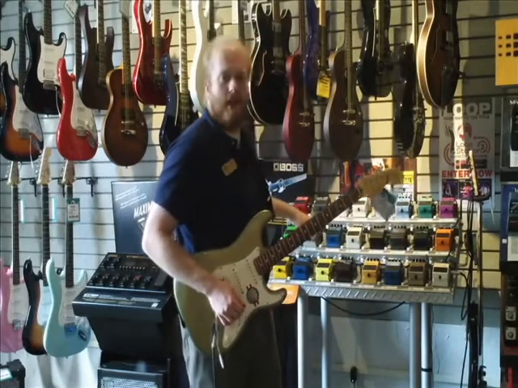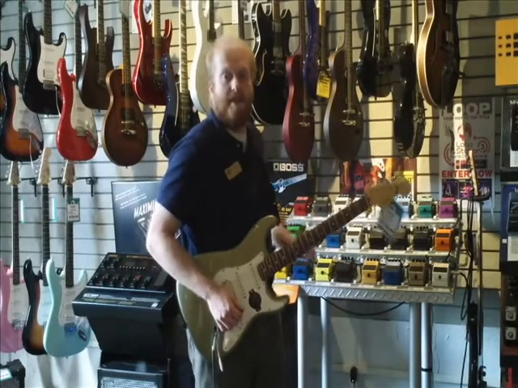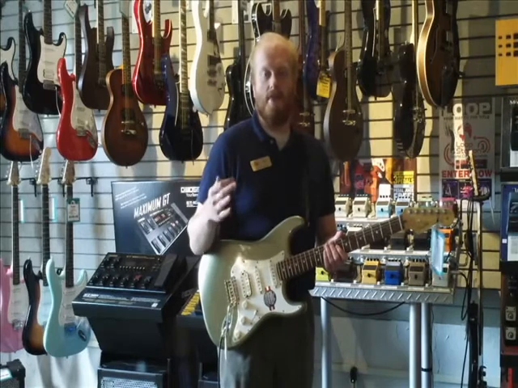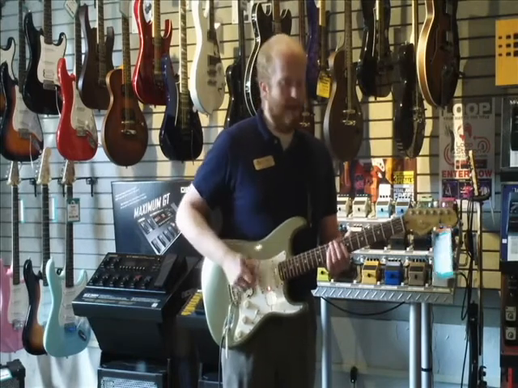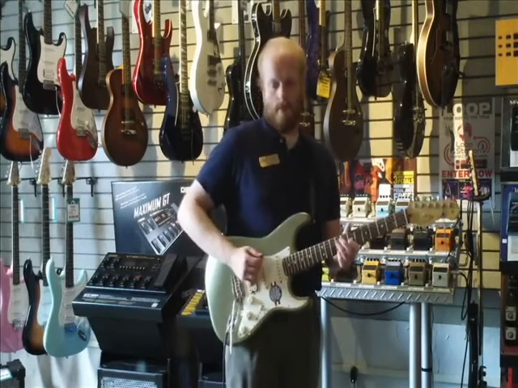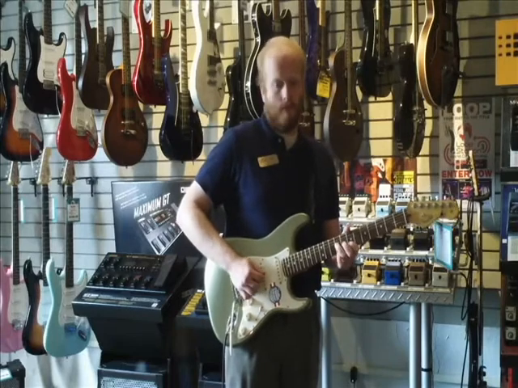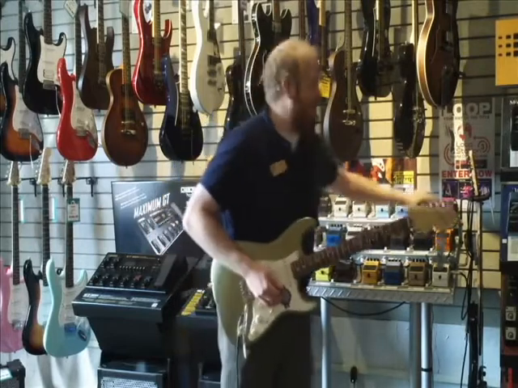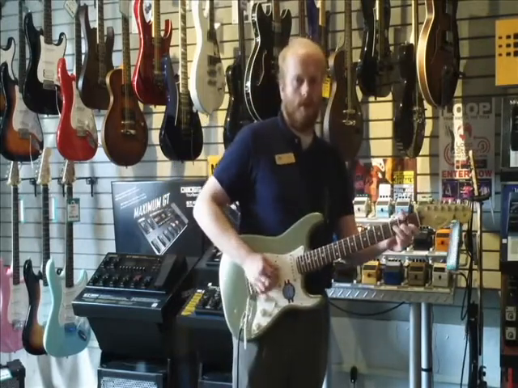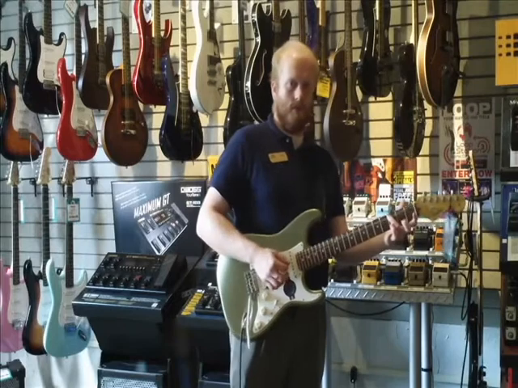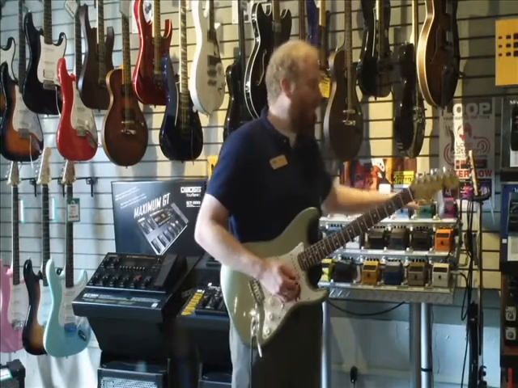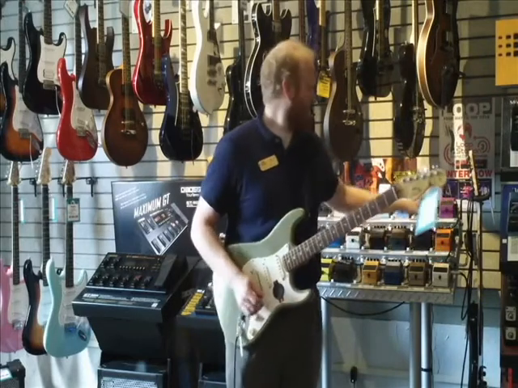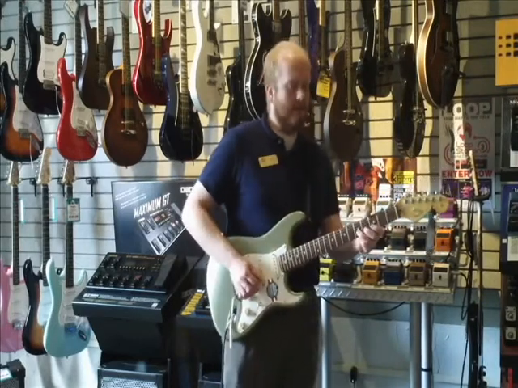So after your EQ, you want to have your modulation effects like phaser, flanger, tremolo, or excuse me, ring modulator, or a chorus effect. So that's your phaser effect there. Here's your flanger. Tremolo. Chorus.